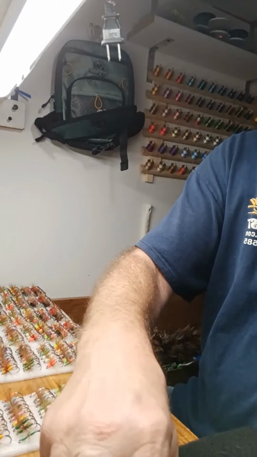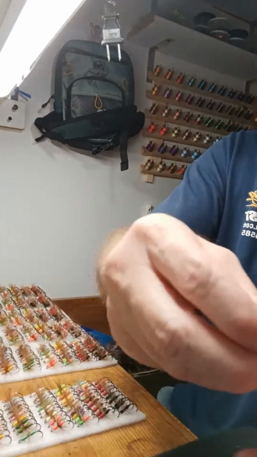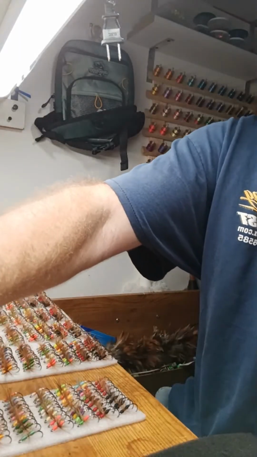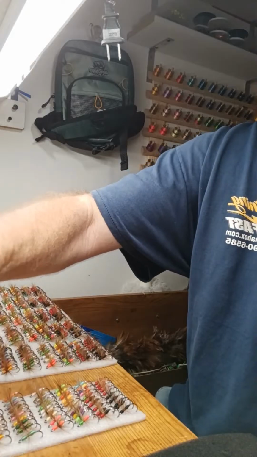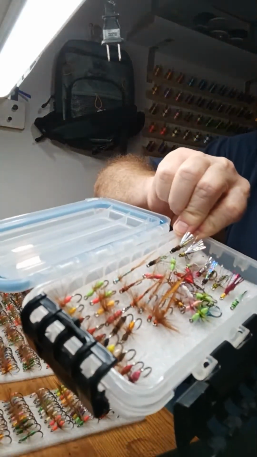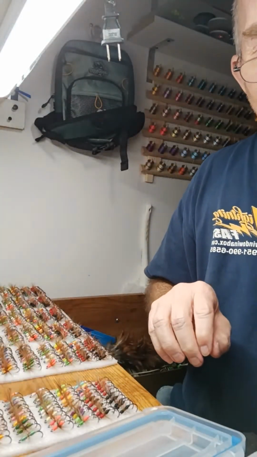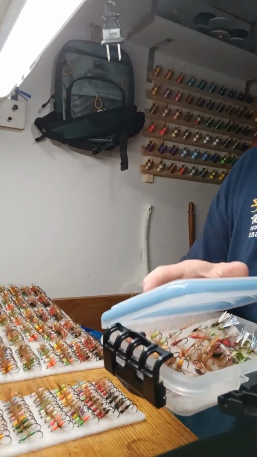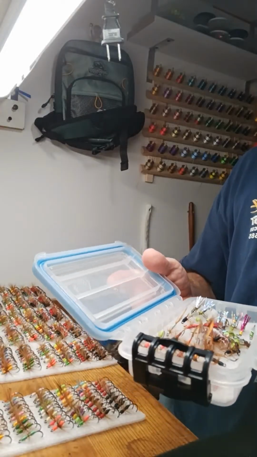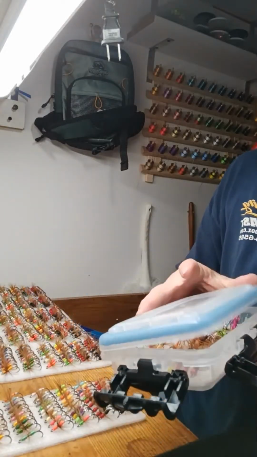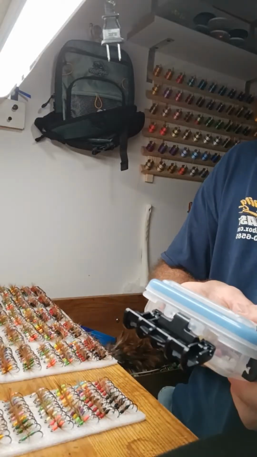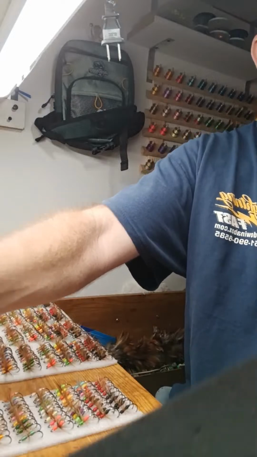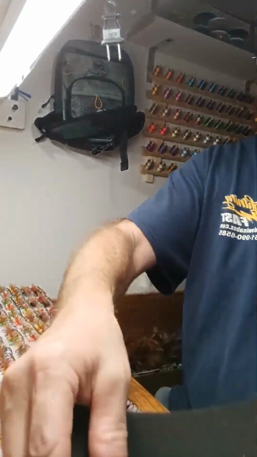2, 3, 4, 5. So I made enough for one more box for myself, which I already have a whole bunch of crap in there. So I'm just going to toss those in there for now. And I am going to set this aside for the moment, because I am going to take a picture of this whole thing just so I don't forget.